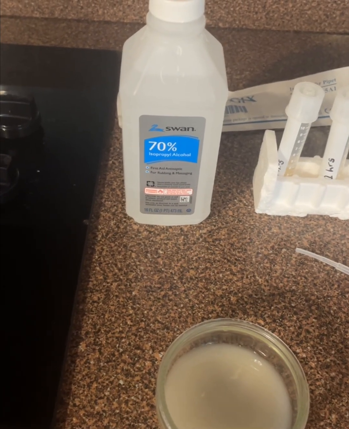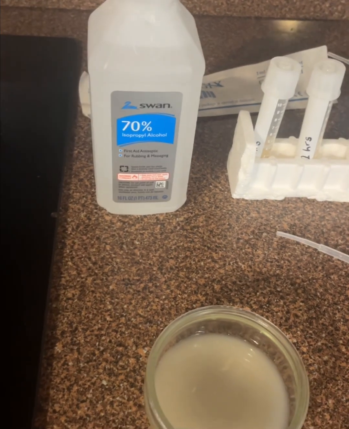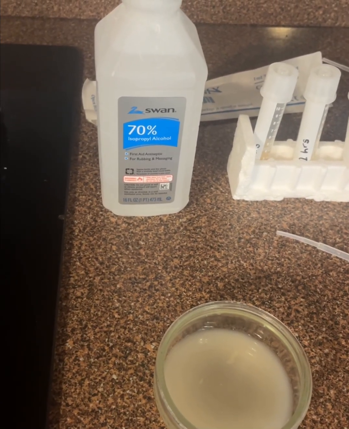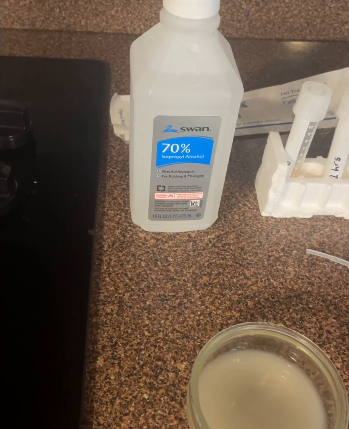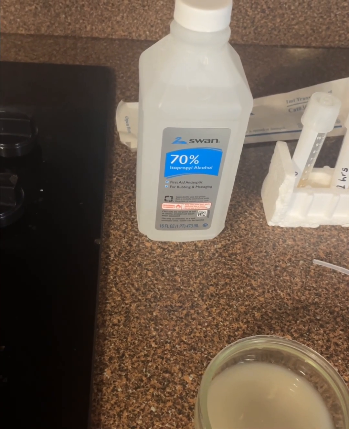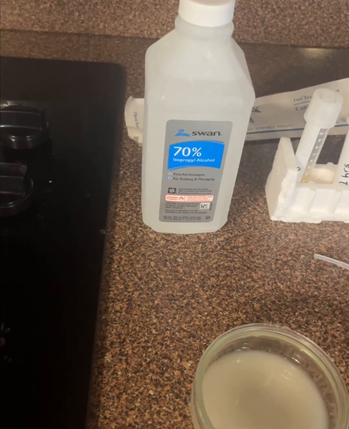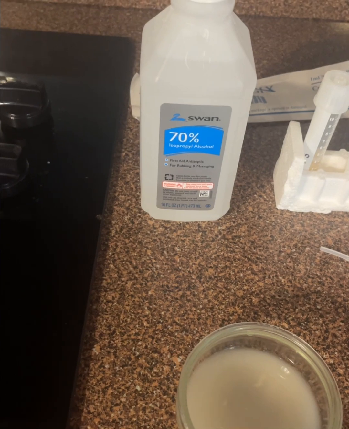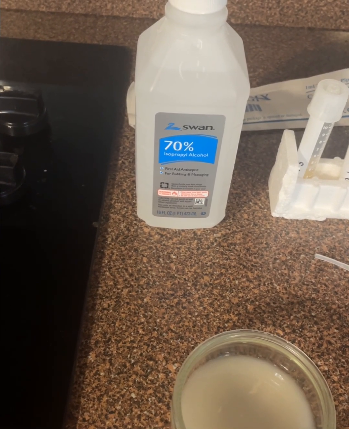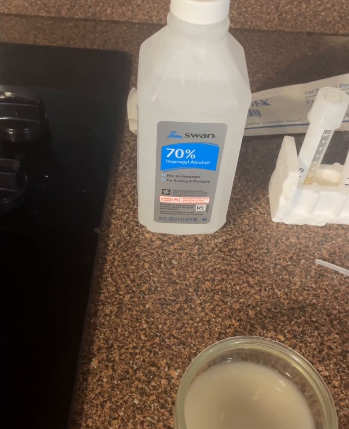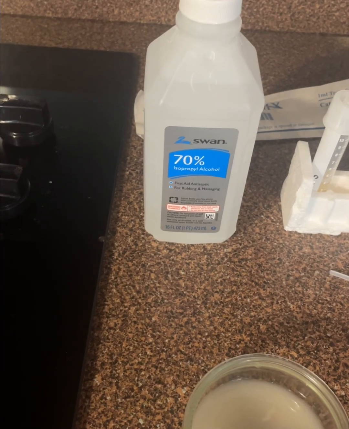I selected 70% isopropyl alcohol. Alcohol is classified as a disinfectant and is one of the chemical control methods discussed in our laboratory manual. Alcohol works by disrupting microbial cell membranes and denaturing proteins. Once the cell membrane is damaged, the contents of the cell begin to leak out, causing the microorganism to die. A concentration of 70% alcohol is considered more effective than higher concentrations because the presence of water helps the alcohol penetrate the microbial cell more effectively.